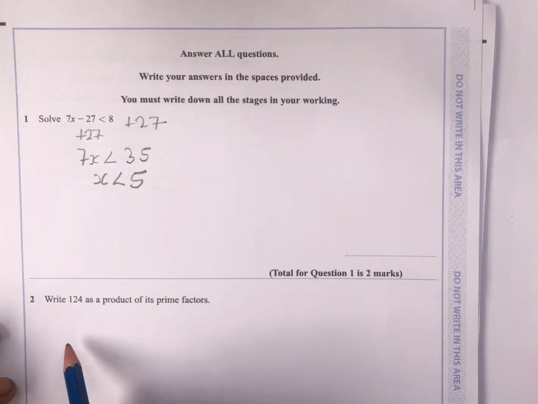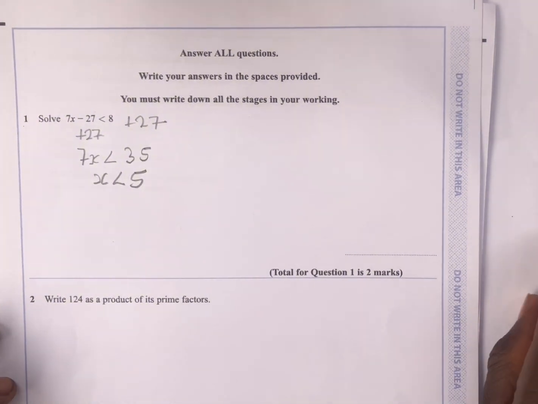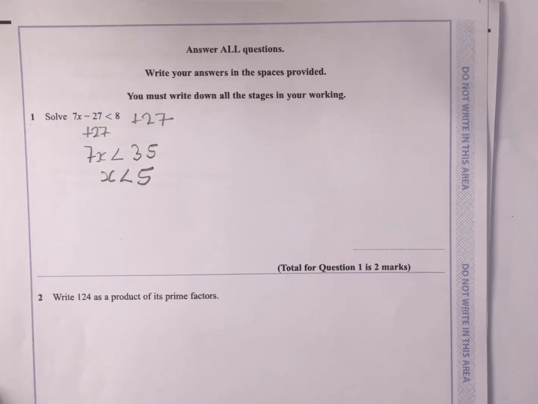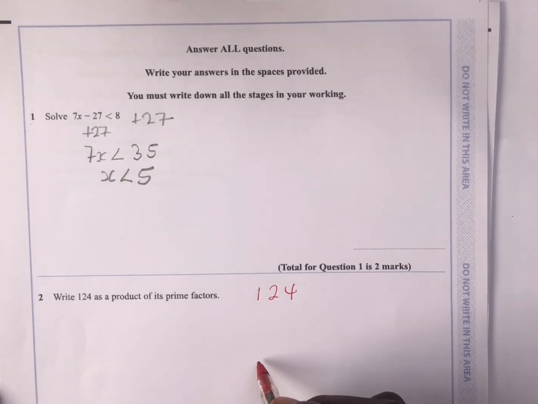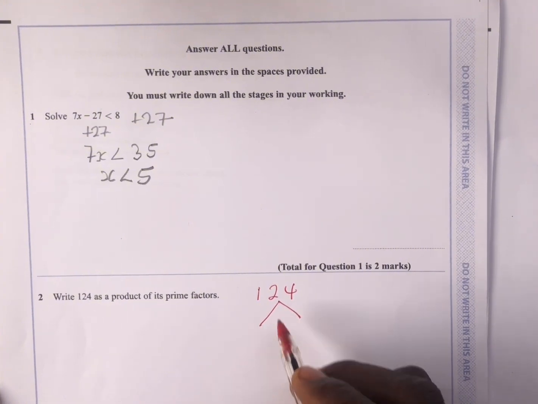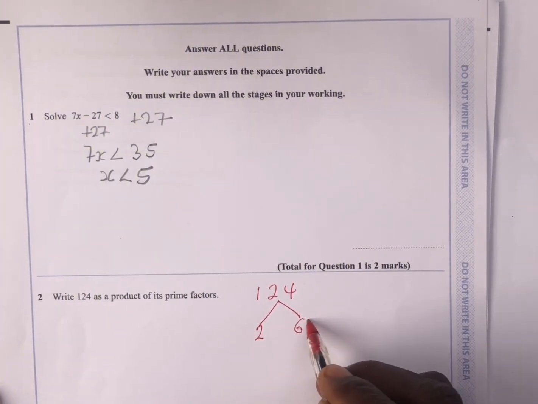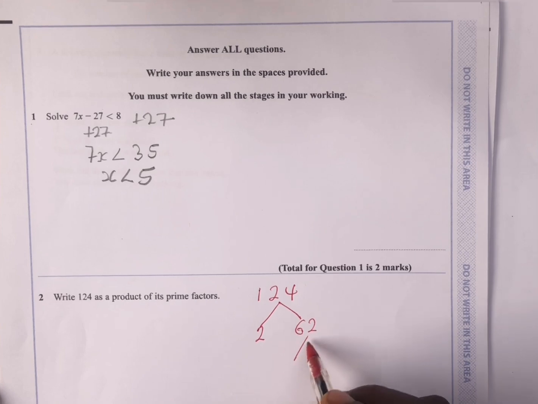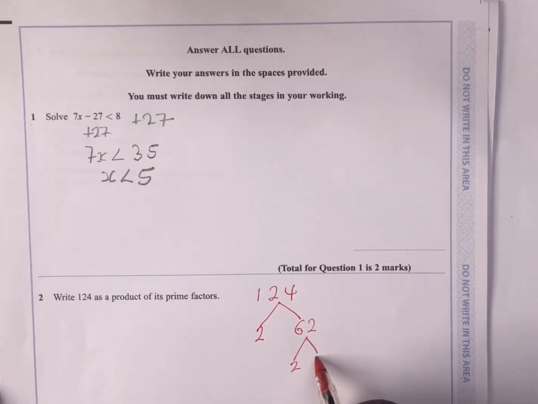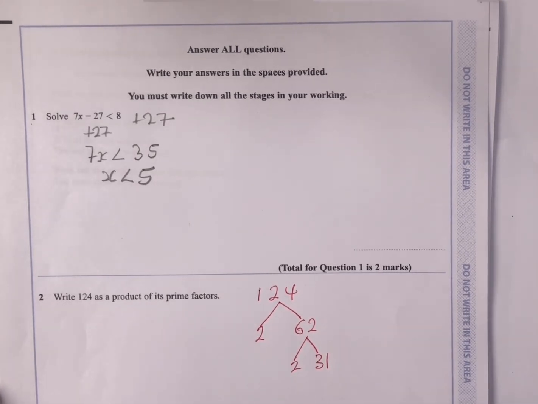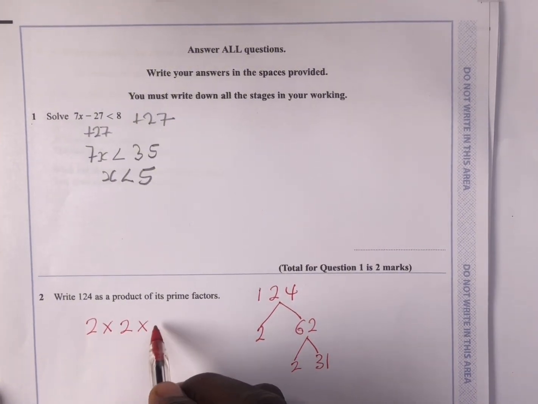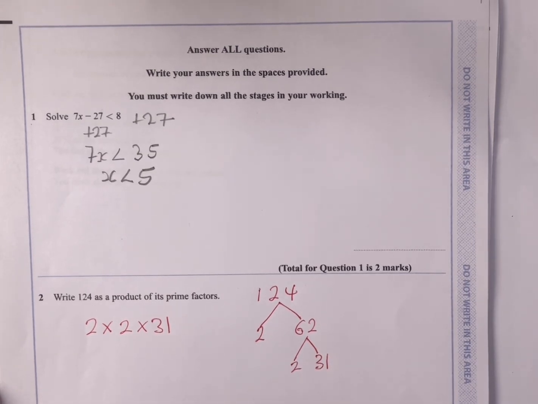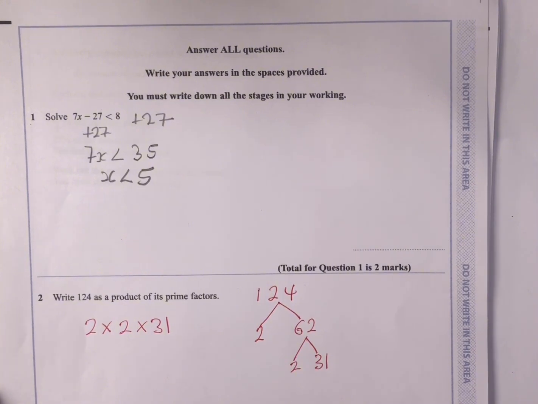We have to write 124 as a product of its prime factors. So this one, let me use the red pen, right? So I write 124. Then I use the factor 2. 2 will divide this 62. Then 2 will divide 62 to give 31. And 31 is also a prime factor. So we have 2 times 2 times 31 as the product of prime factors of 124 in a very simple way.